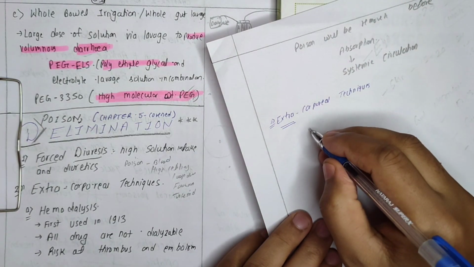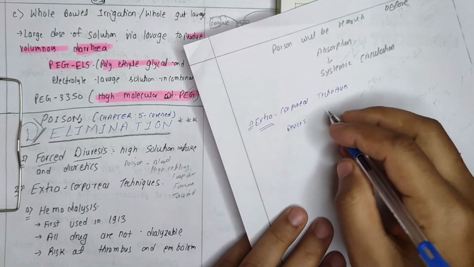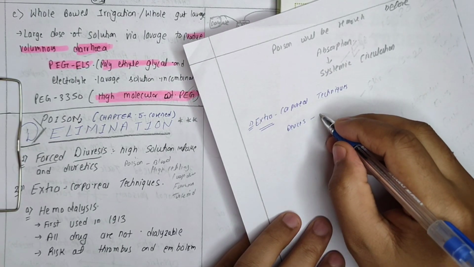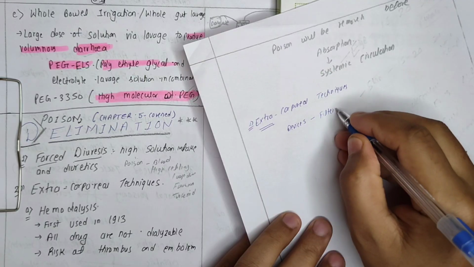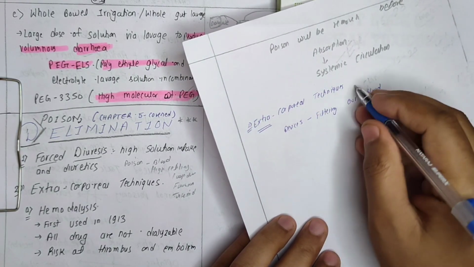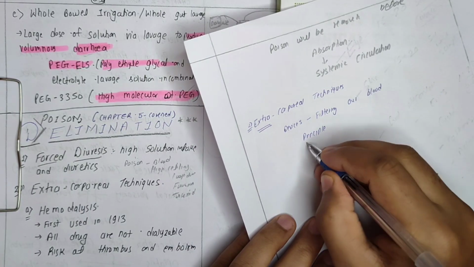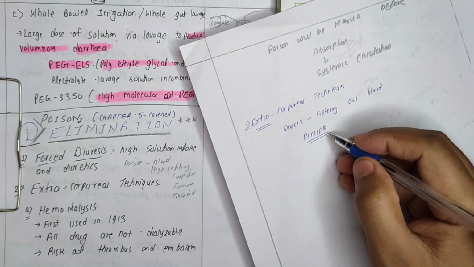We use some sophisticated devices or tools which help us in filtering our blood. These mechanisms are based on various principles, and we are going to discuss these principles one by one.